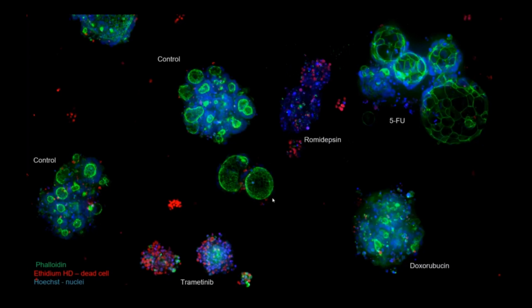Commonly used markers will inform you on the DNA content. Phalloidin, which as you can see over here in green, shows cytoskeletal structure. You can also add calcein AM to indicate viability. And in this case here, I used ethidium homodimer, which is a marker for dead cells. Depending on what you're looking for and how you design your assay, you can also use specific antibodies.